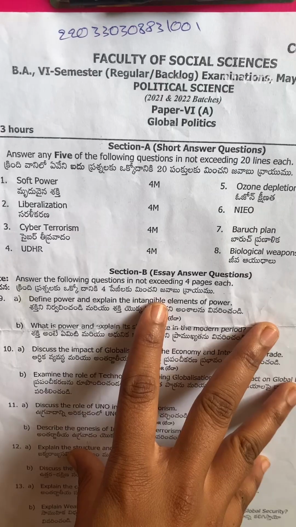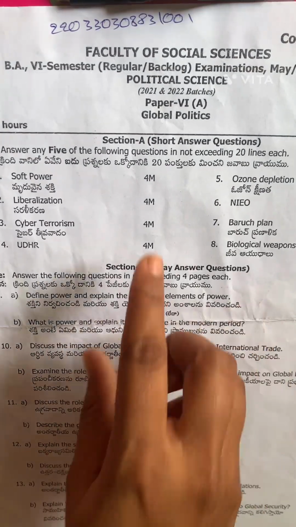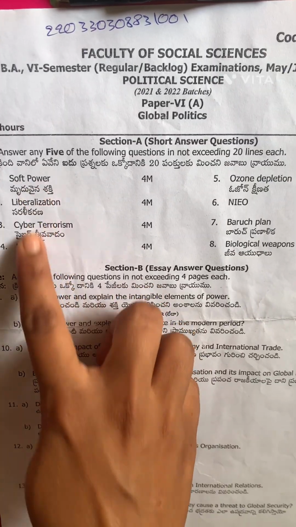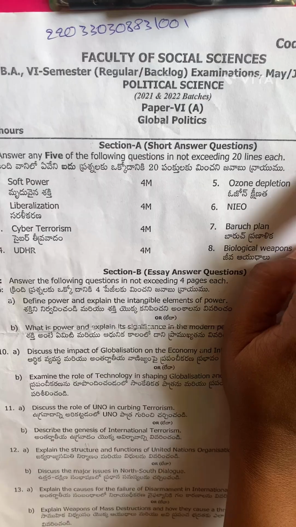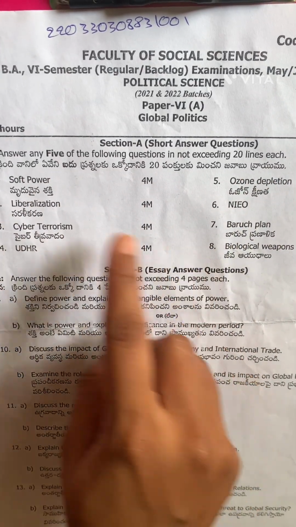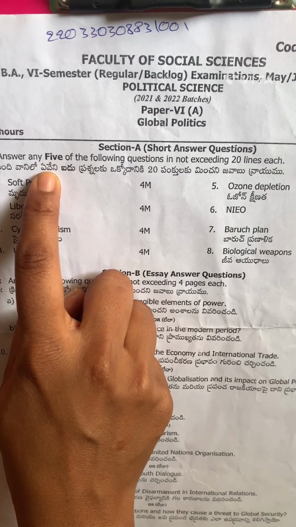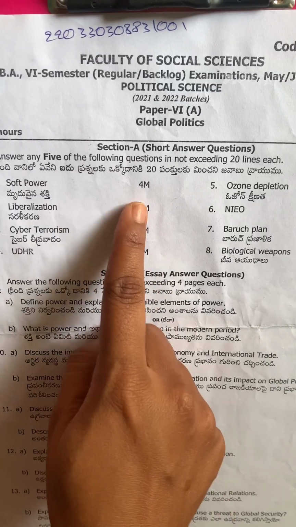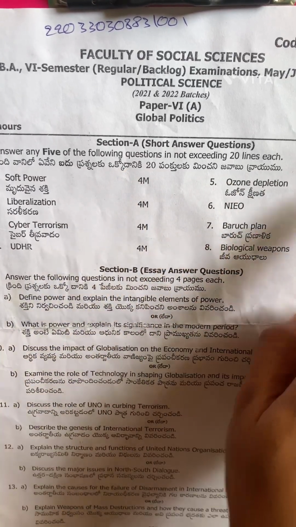Okay, so let's not waste the time. Let's get into the question paper pattern. So in section A, if you look at this paper, you have 8 questions. They have given you 8 questions. Each question carries 4 marks. You need to write any 5. So you have to choose any 5 questions and you need to answer them. 5 fours are 20 marks. So in part A, which means section A, you'll be getting 20 marks.